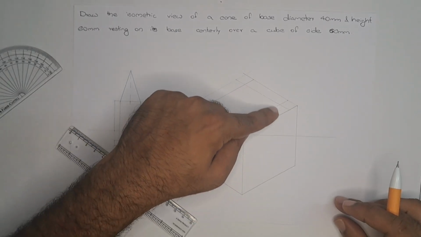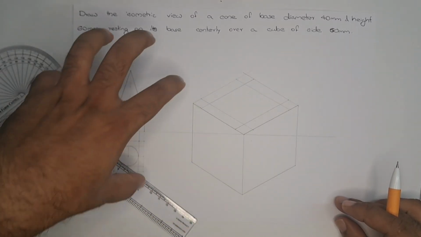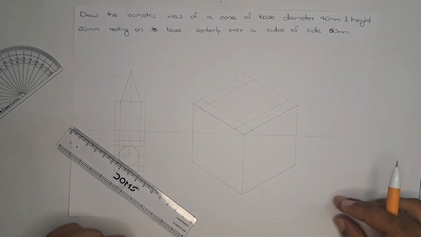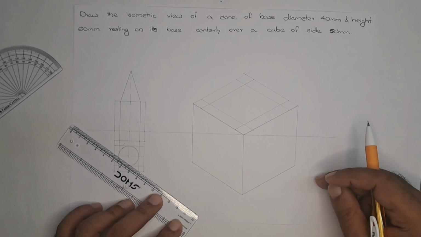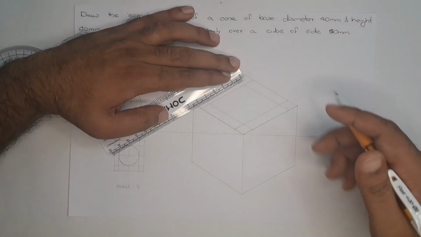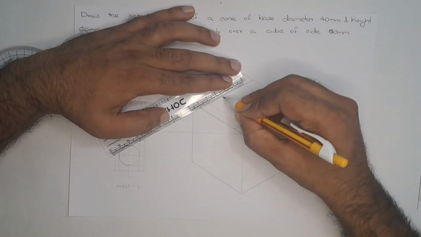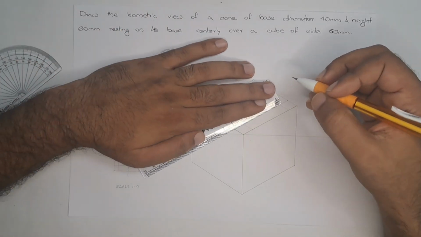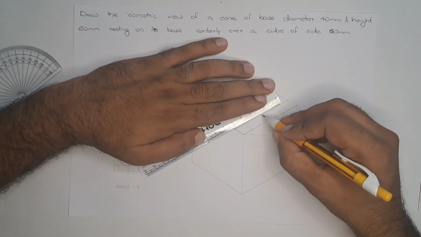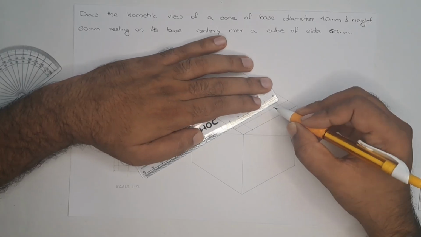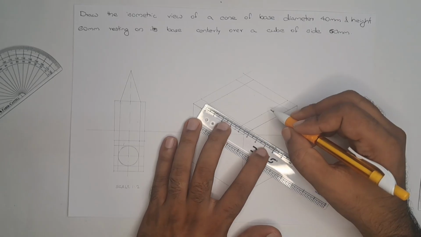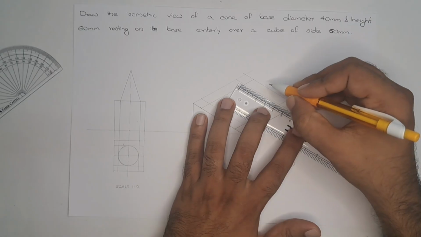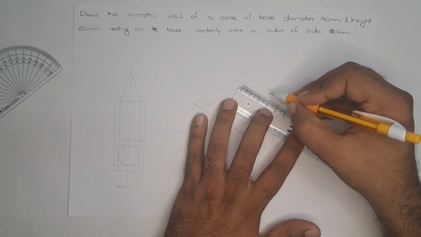So in this box we have to mark the ellipse. For that we are using the 4 center method. For that we need to find the midpoint of each line. So we find the midpoint of the box over here and here also. Similarly on these two sides we plot the midpoints. So we mark the 4 midpoints on the box.